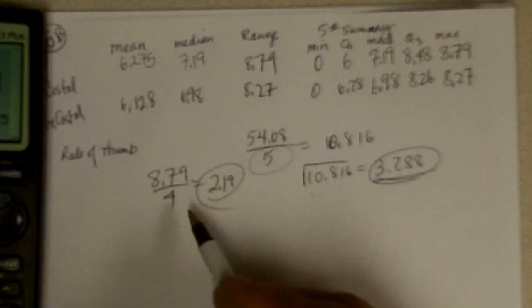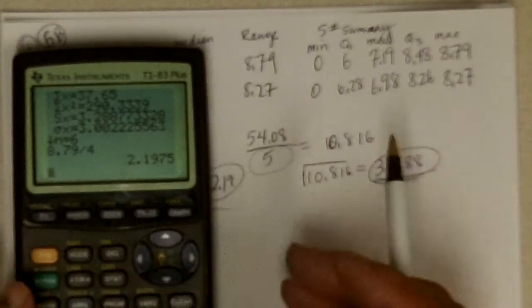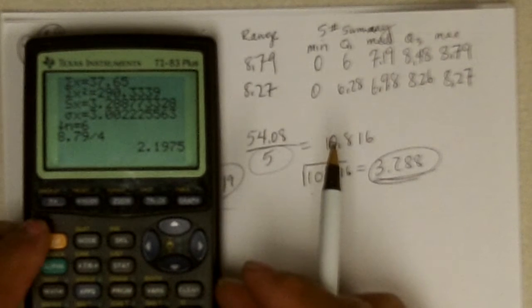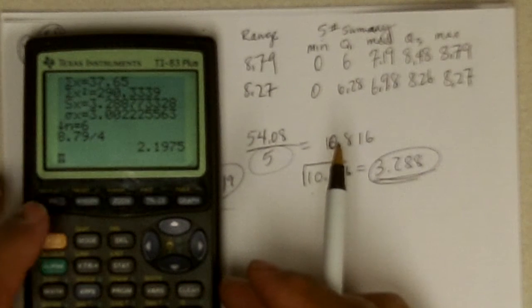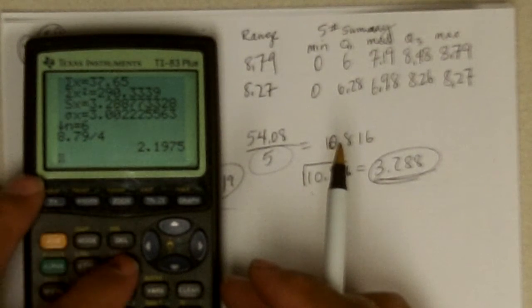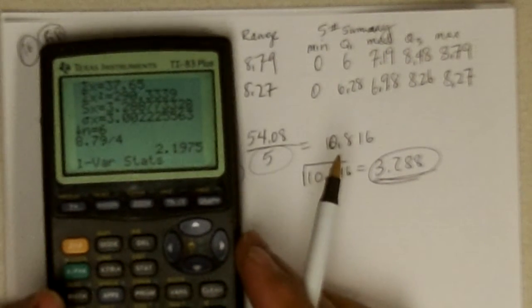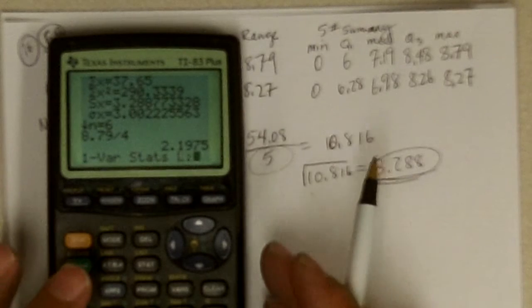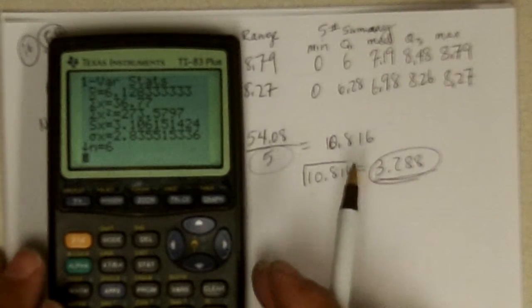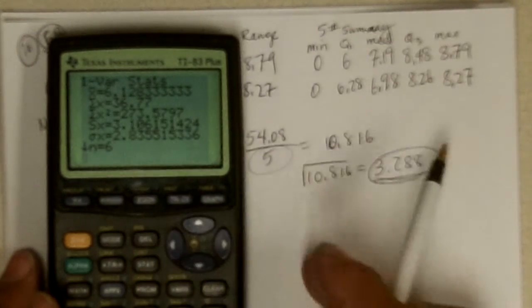Then I would do those same calculations for list 2. Stat, calculate the one variable statistics on list 2, and the standard deviation is 3.1.